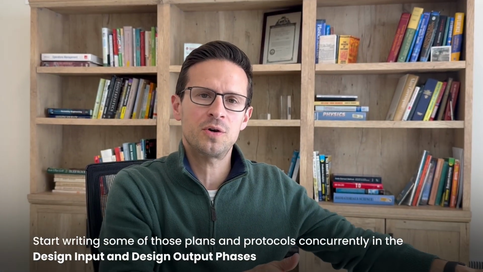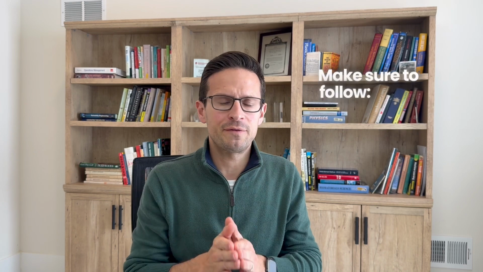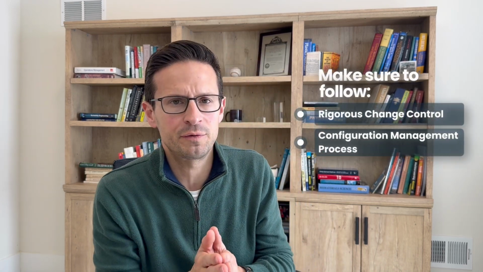So you could also start writing some of those plans and protocols concurrently in the design input and design output phases. But if there's any changes in a V&V stage, make sure to follow a rigorous change control and configuration management process to ensure your overall V&V covers all of your product requirements efficiently.